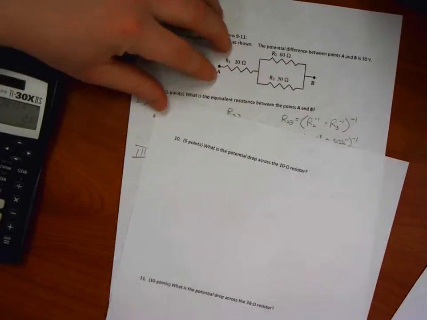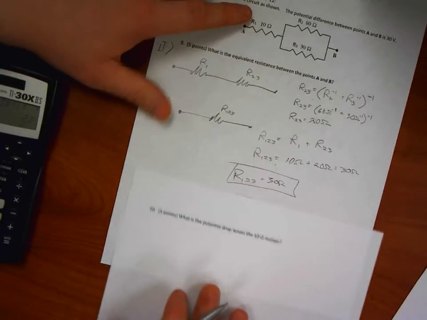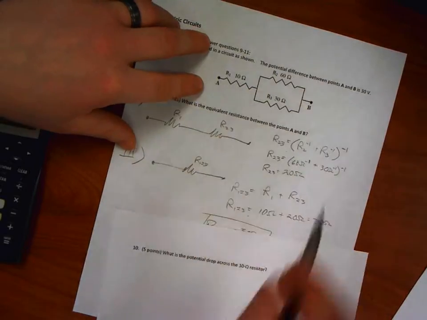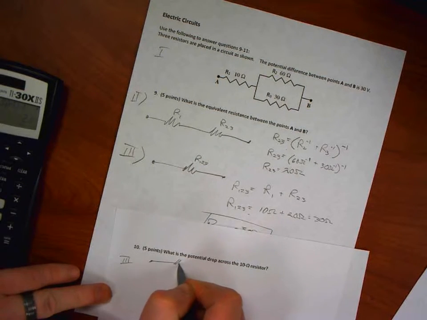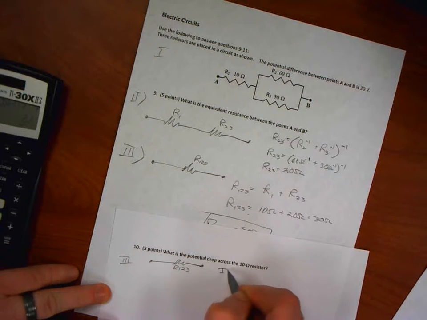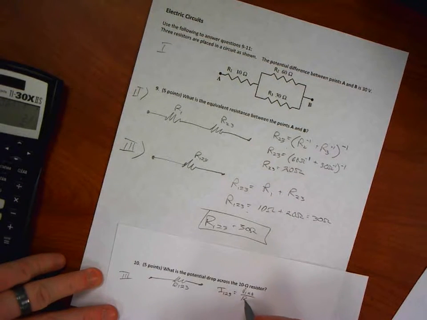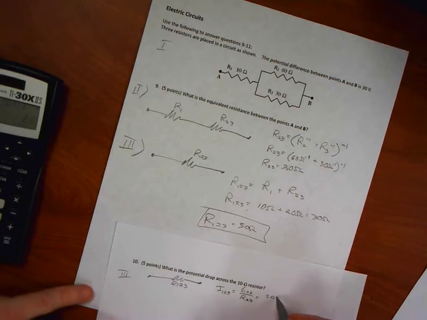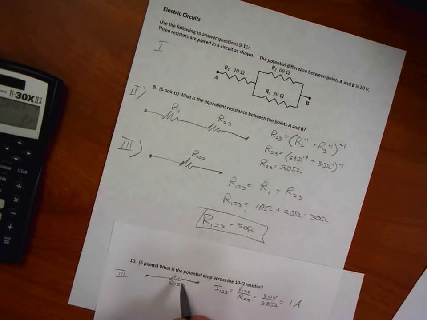So now the next problem says, what is the potential drop across the 10 ohm resistor? Well, first I need to find the current through the whole thing. So if I go to 3, the current in 1, 2, 3 is equal to the voltage across 1, 2, 3 over the resistance of 1, 2, 3, which equals 30 volts over 30 ohms, so it equals 1 amp through the whole thing.